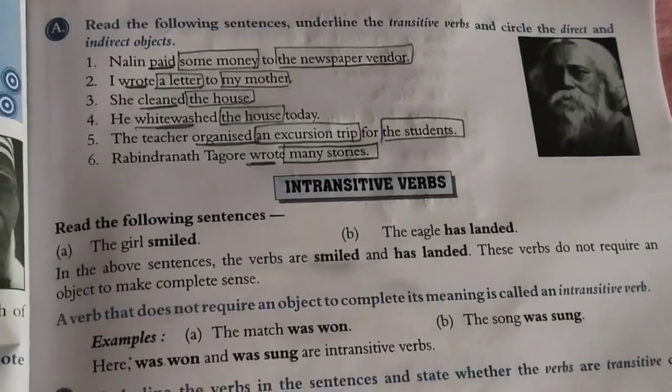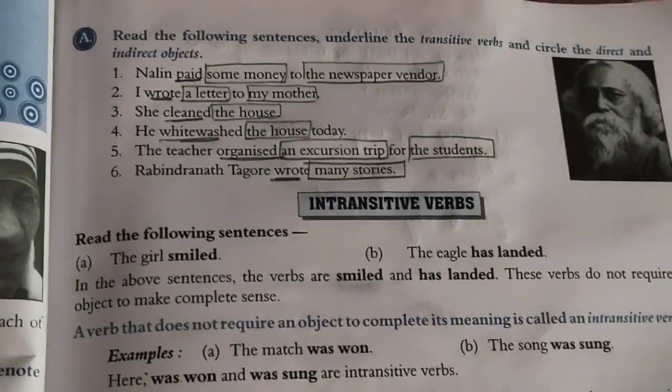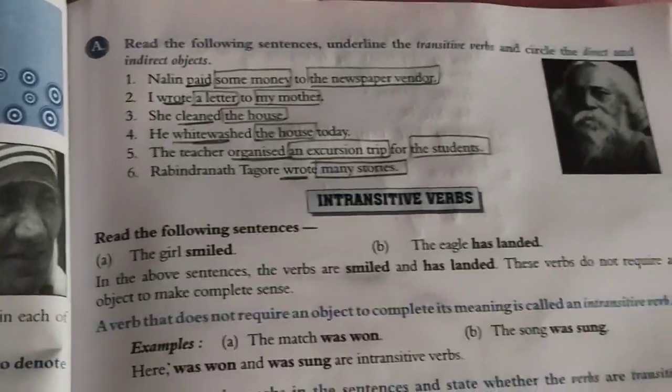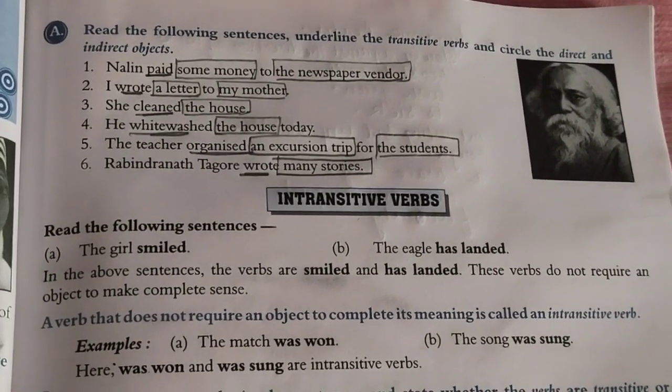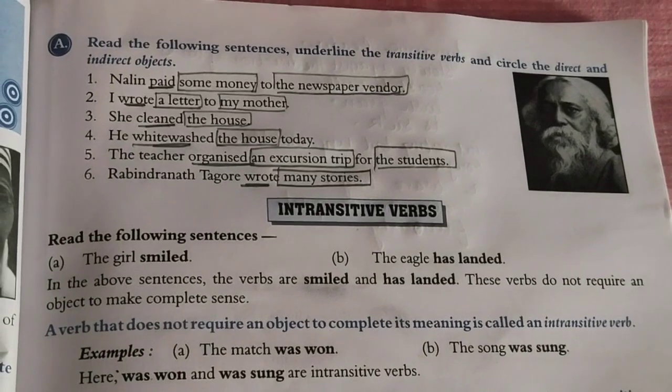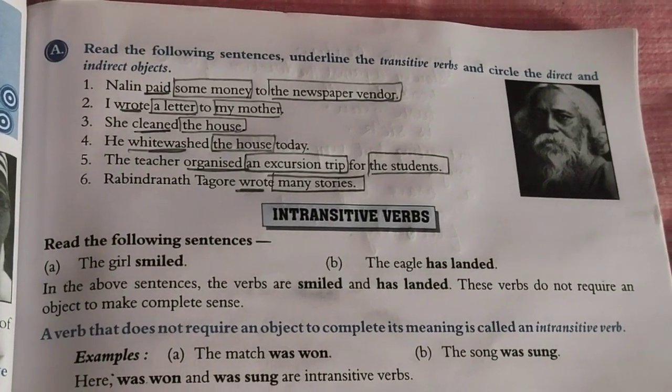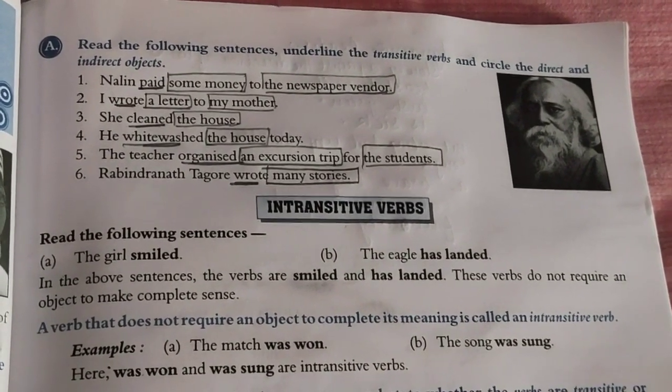Now we have to do exercise A on page number 49. Let's see what exercise A says: read the following sentences, underline the transitive verbs and circle the direct and indirect objects.